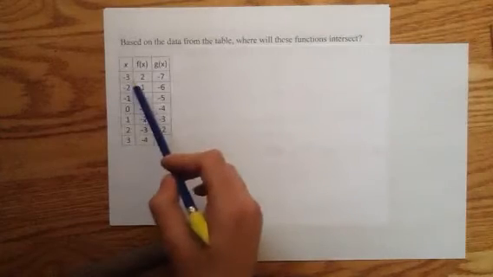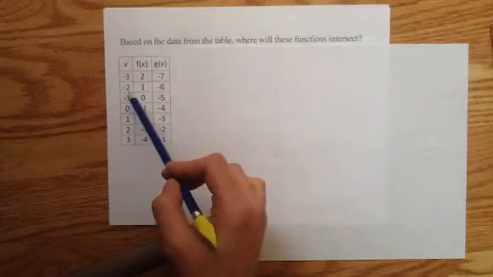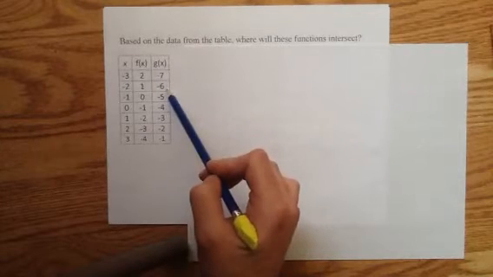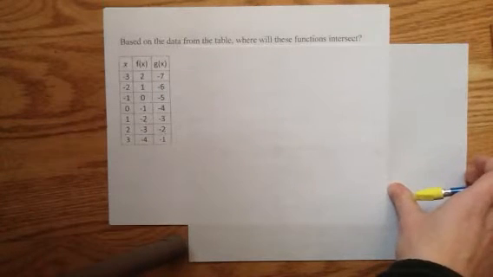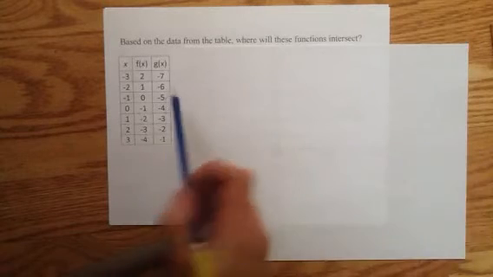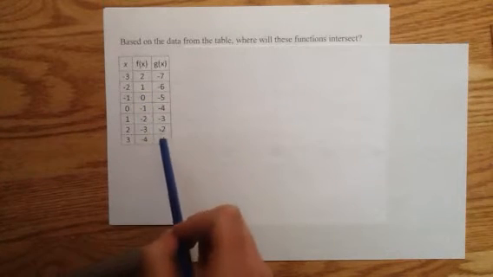Same thing with g. When I put in negative 3 into g of x, it gives me negative 7. When I put in negative 2 into g of x, it gives me negative 6, and so on. So if I want to know where these intersect, I would like to see where they're the same value. But if I notice, they never quite match up. But they still might intersect.